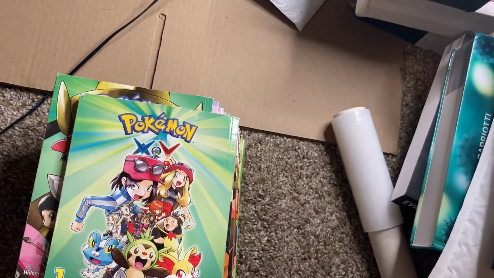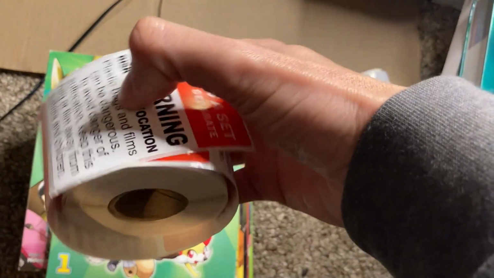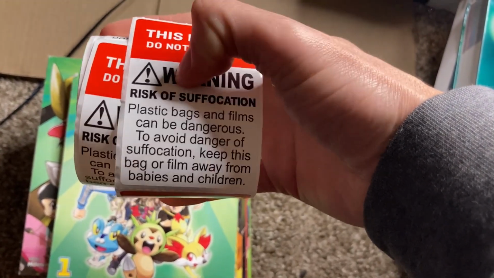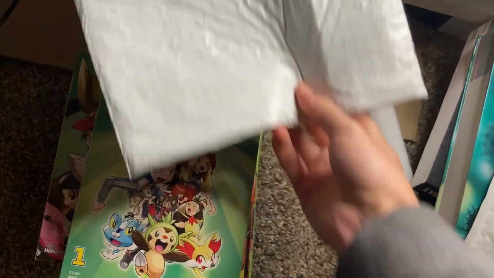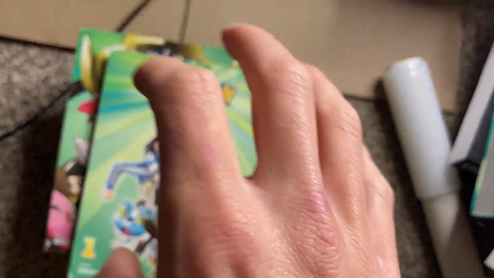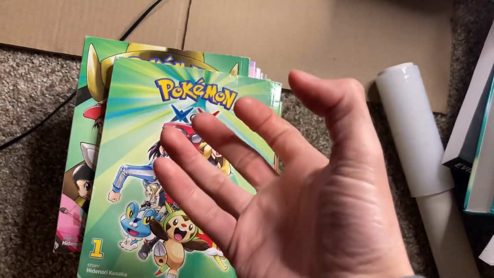The other thing that you could do if you saran wrap it is you can actually get a combo one. This is a set and a warning suffocation label together, so you could slap that on. And if that doesn't work, you could also use a poly bag. I have a poly bag here that's way too small for it, but you could use a poly bag, or you could put it in a box, and then what you would just do is apply the label to either the saran wrap or you'd apply it to the box.